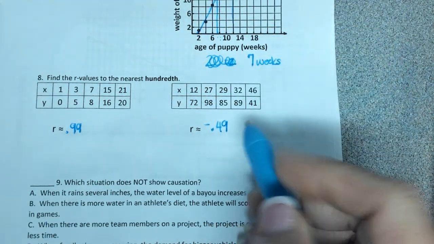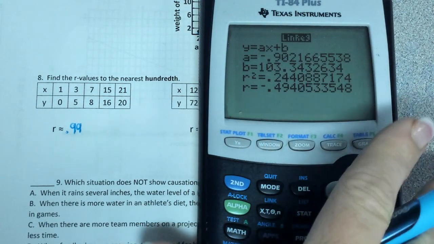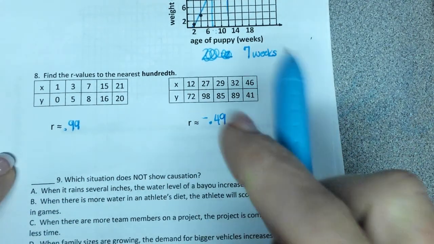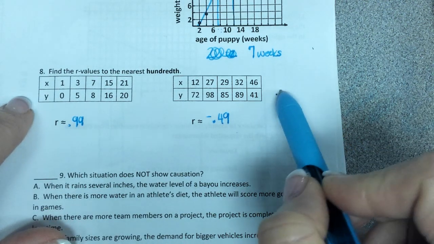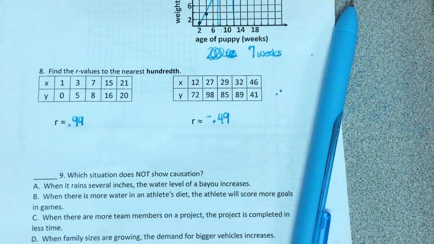And our 9 value did not change. We didn't round it up, right, because there was only a 4 that was after it. If it was a 5, then we would round it up to negative 0.50. Which one has a stronger correlation? This one or the first one or the second one? The first one. So remember, the closer it gets to either 1 or negative 1, the stronger the correlation, but the closer it gets to 0, the weaker the correlation.